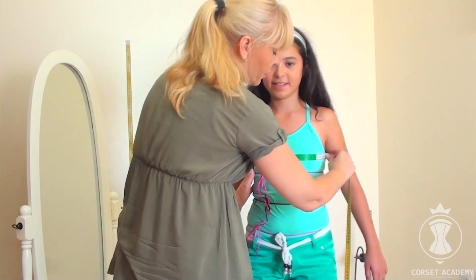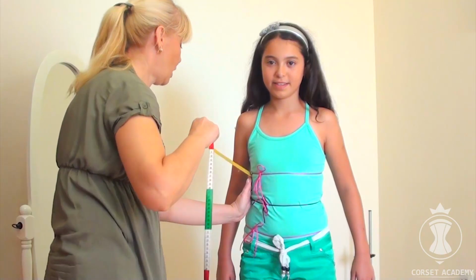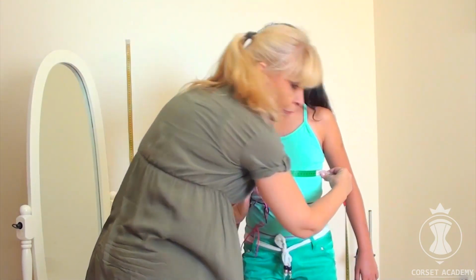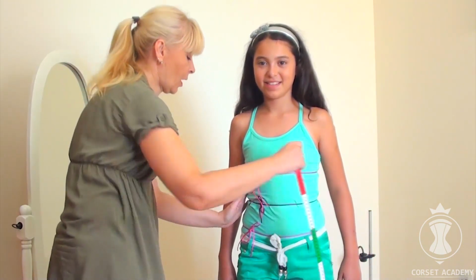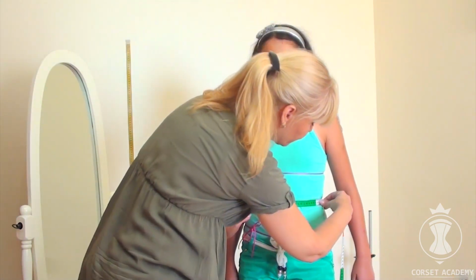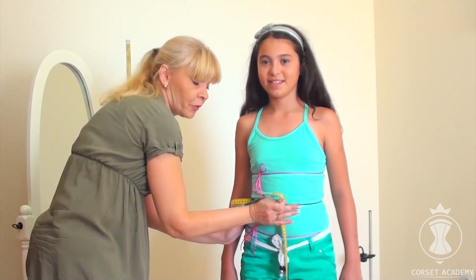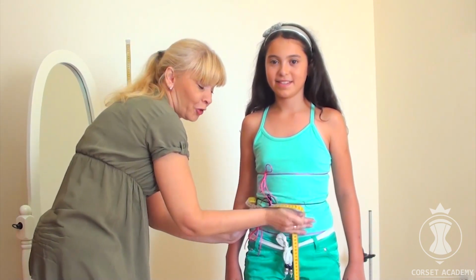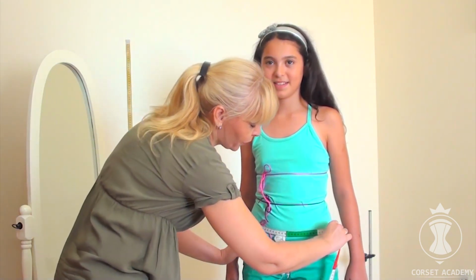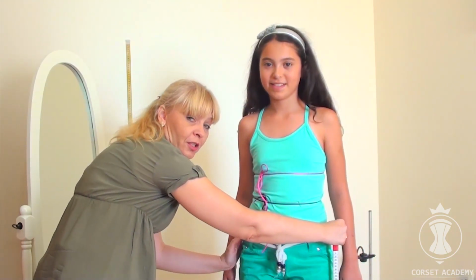Bust width front. Measure from side seam to side seam along the bust line. Under bust width front. Again, measure from side seam to side seam. Waist width front. Measure from side seam to side seam along the cord tied around the waist. This measurement is a must because the girls tend to have a bit of a belly at this age. The next measurement is stomach width front, taken from side seam to side seam along the stomach line.